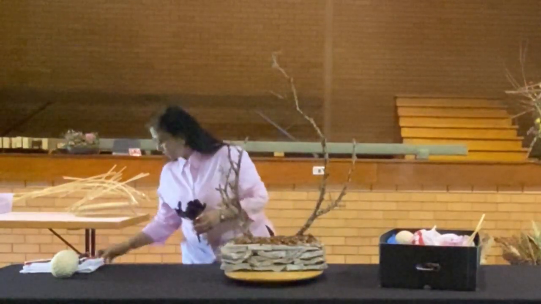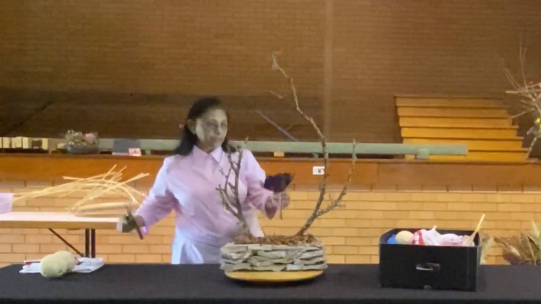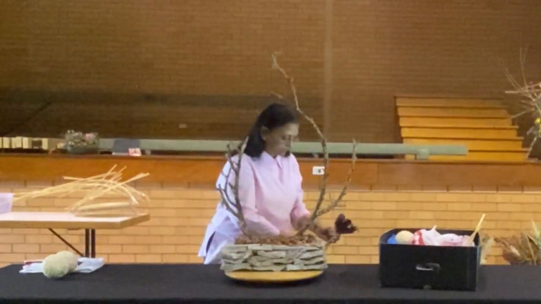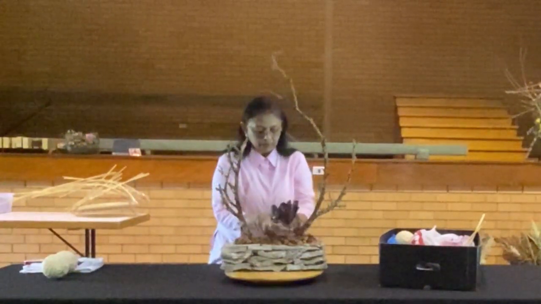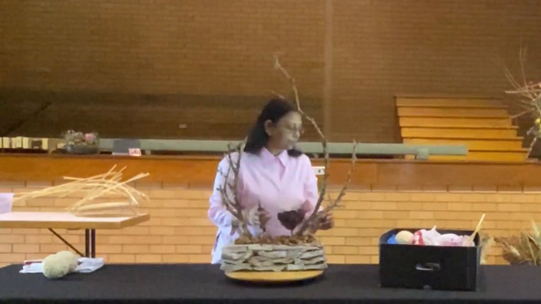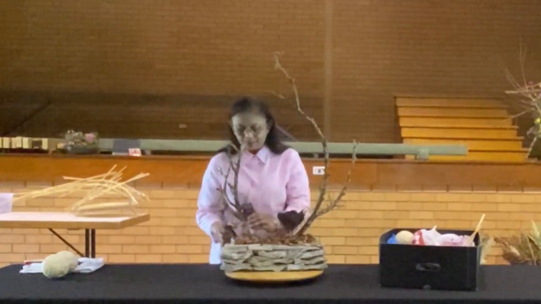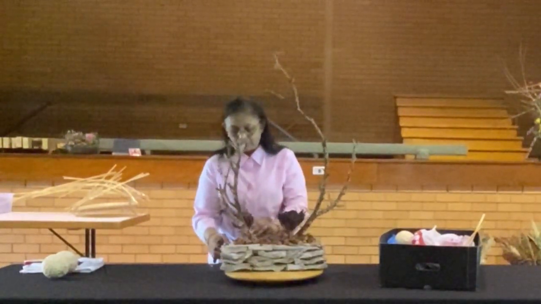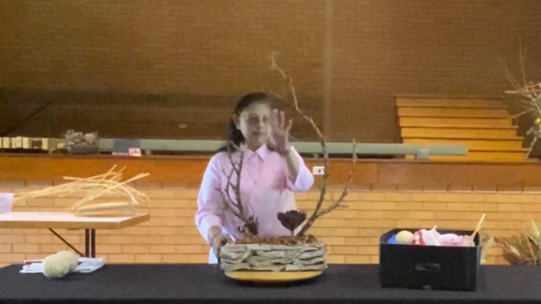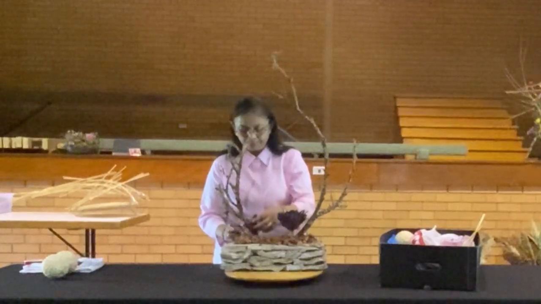Some really nice succulents I've got here, which match the monochromatic design, but I am going to use some green anthuriums as well. But just to show you that whatever you use, the plant material used is your positive space, and whatever is without the plant material is your negative space.